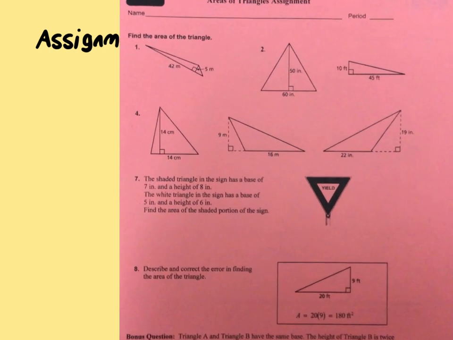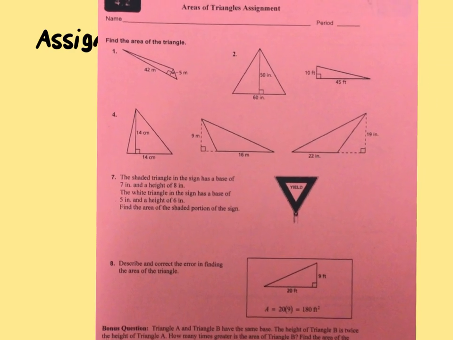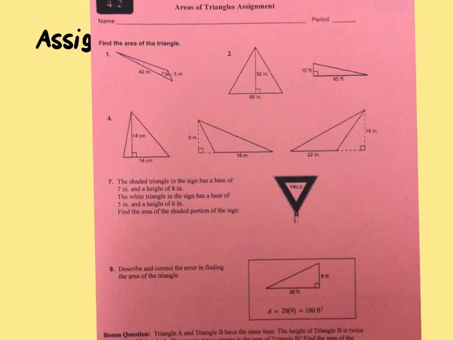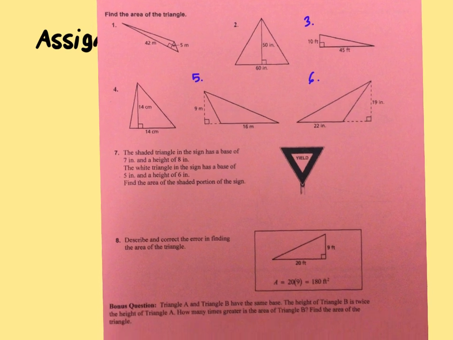I'm looking at those first problems up there, and you can see that some of these don't have numbers by them. So if it bugs you, you can do 3, 5, and 6 if you'd like to. Looking at number 7, let's read it. The shaded triangle in the sign has a base of 7. So it's saying that this is 7. And that inside here, from the tip to here, is 8.